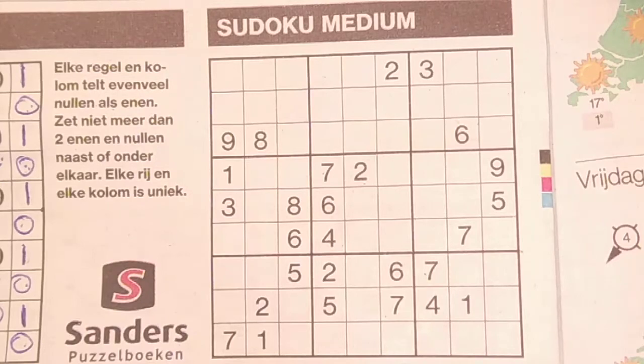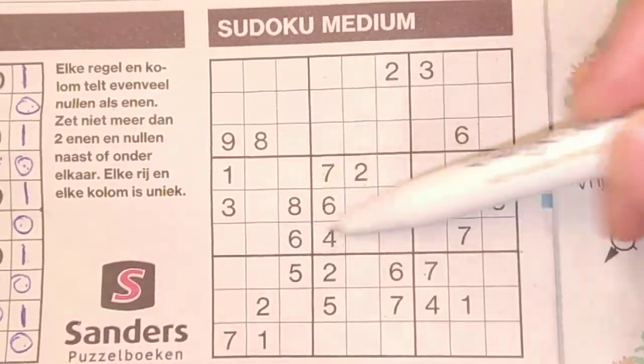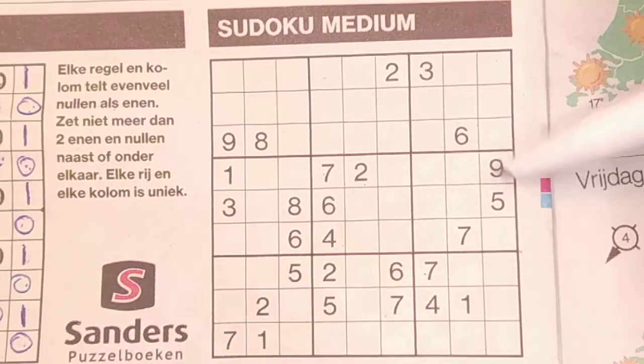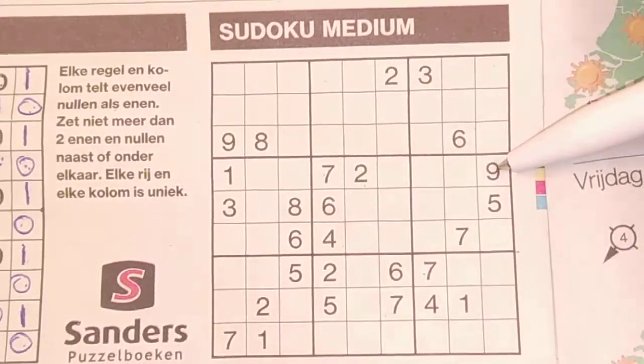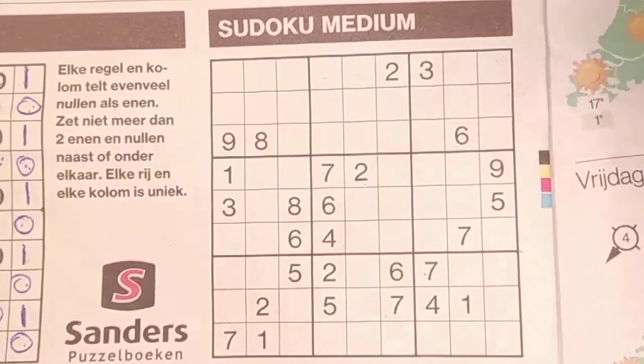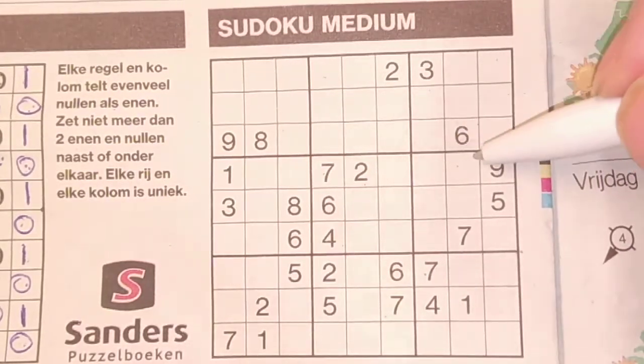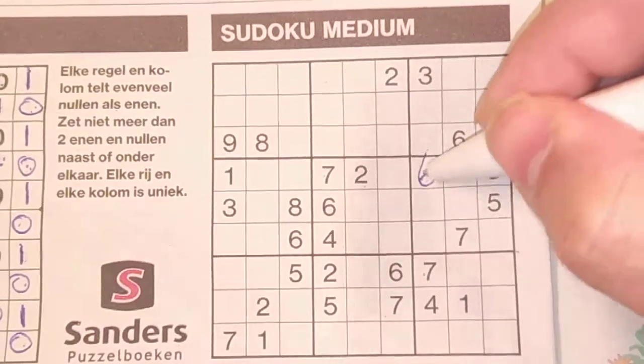Alright, I see a 6 in this row, a 6 in the middle row, so in the row above. The only two places for the 6 should be here or there. But I see a 6 here, so no 6 there, the 6 should be here.